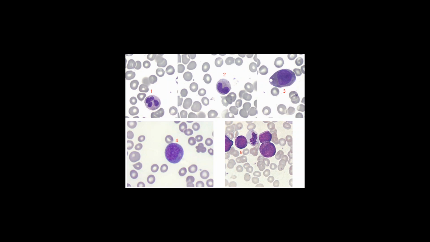So the first one is a neutrophil, the second one is a metamyelocyte, the third one is a myelocyte, the fourth one probably a promyelocyte because it still has a nucleus in it, a large abundant cytoplasm in it, and then there is a blast.